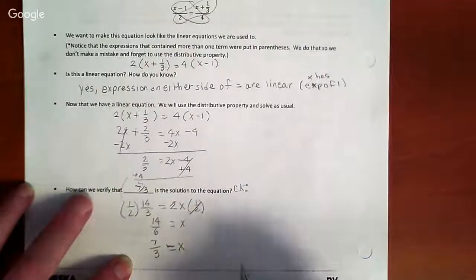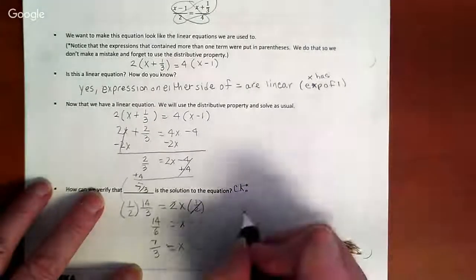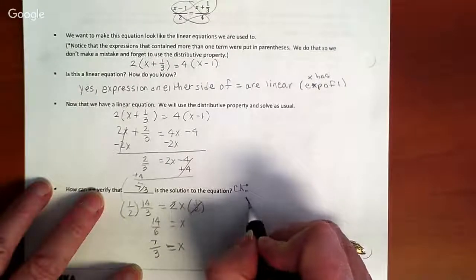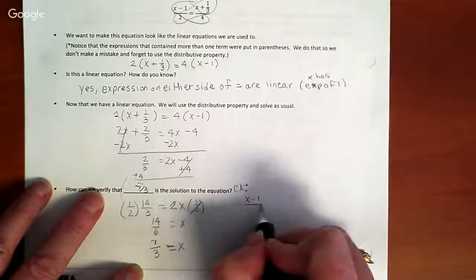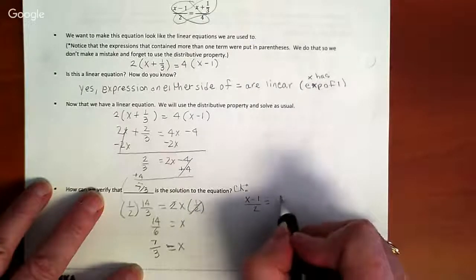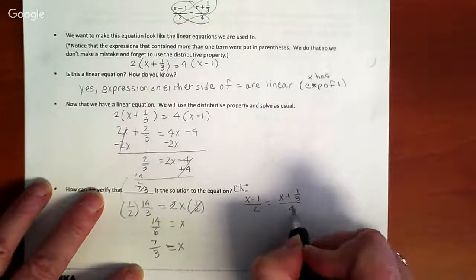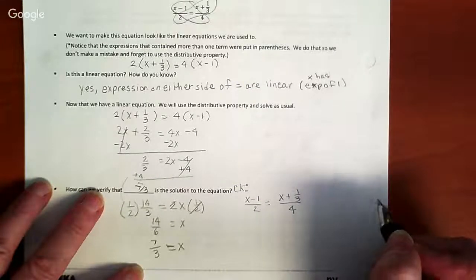Okay, and here's how we do that. So we have (x minus 1) over 2 equals (x plus 1/3) over 4. Again, always go back to that original, ladies and gentlemen.